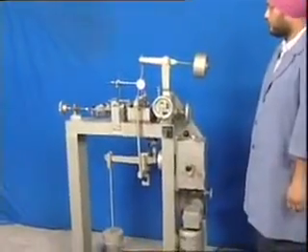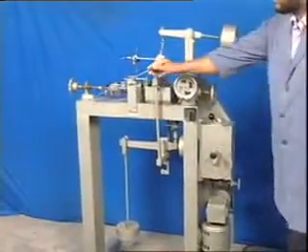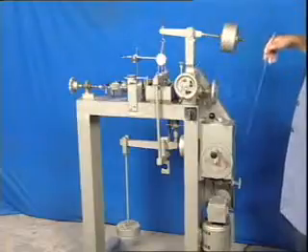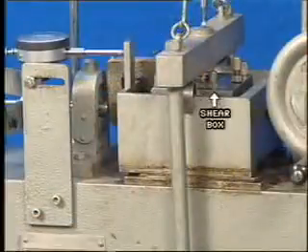To conduct this test, we need the direct shear apparatus that consists of shear box.